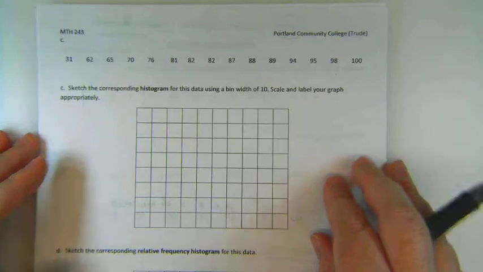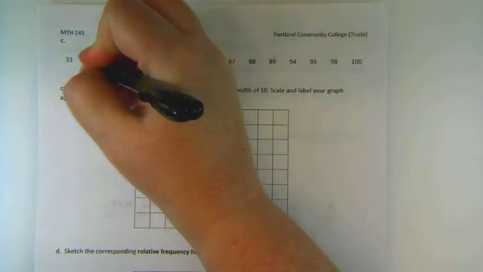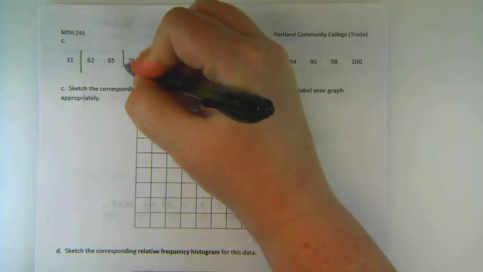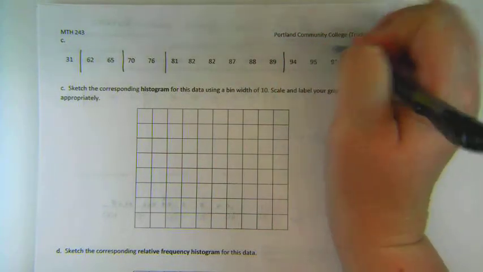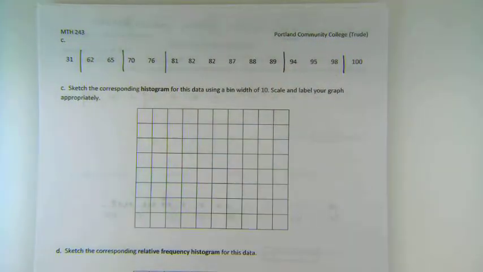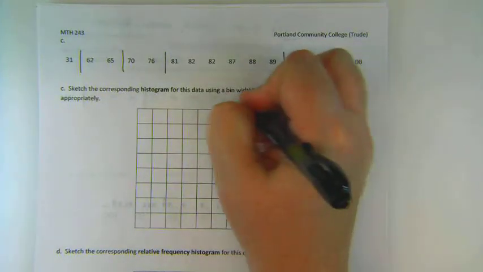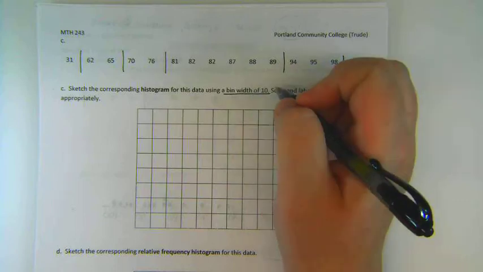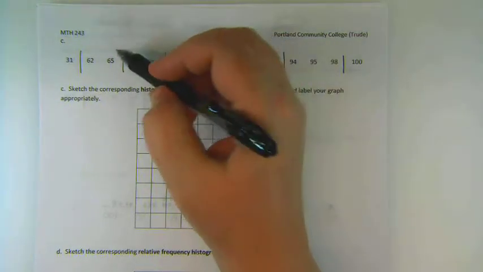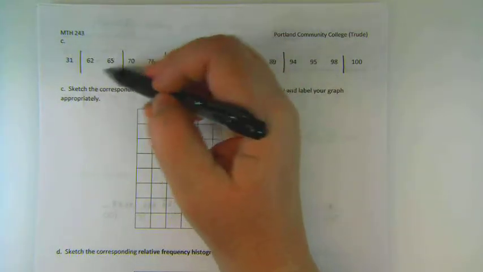There's our data listed again to kind of help us out. I'm just going to write those separators again, because we're going to keep using the separation of the tens values. This data using a bin width of 10. So bin width is just telling you how far to go with the data, meaning grouping with the 30s, 60s, 70s, 80s and such.